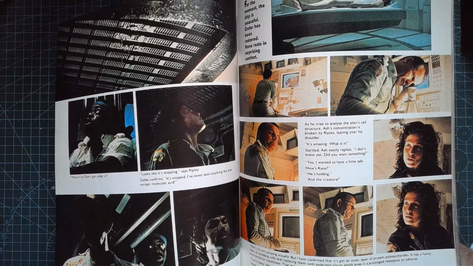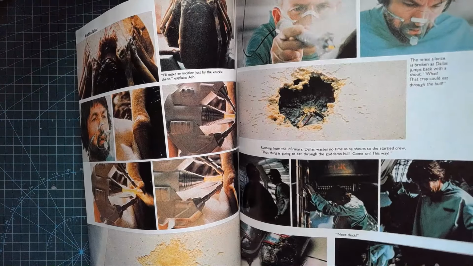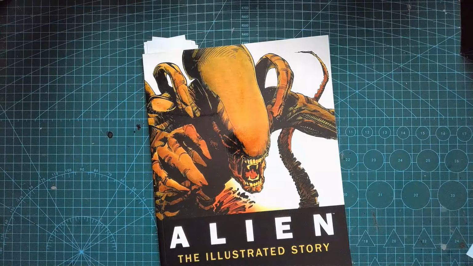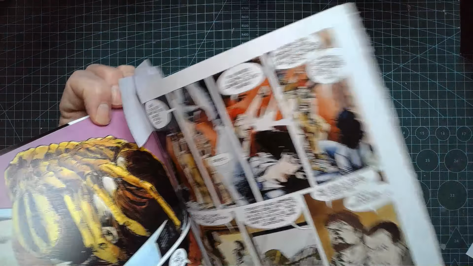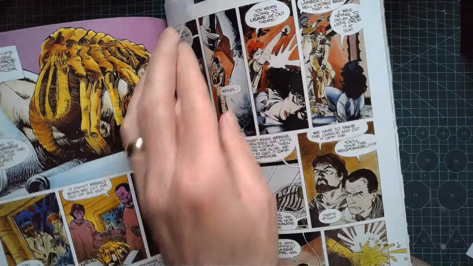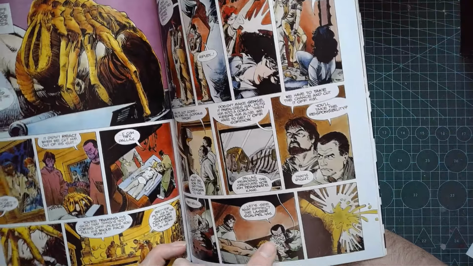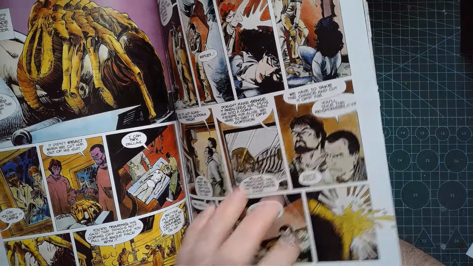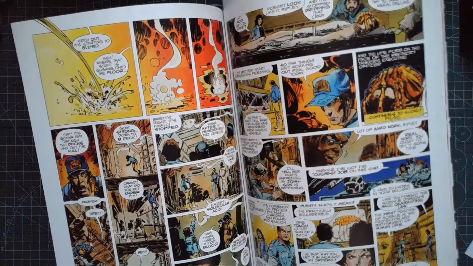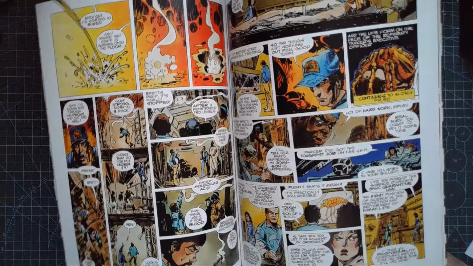The whole chasing of the acid, which in the comic book, let's see what effect the laser scalpel has, says Ash, and that's pretty much it.